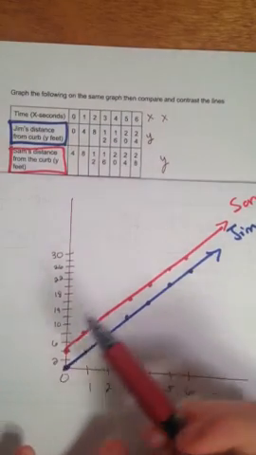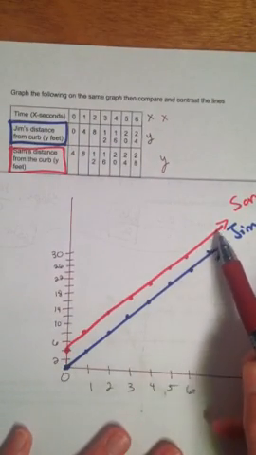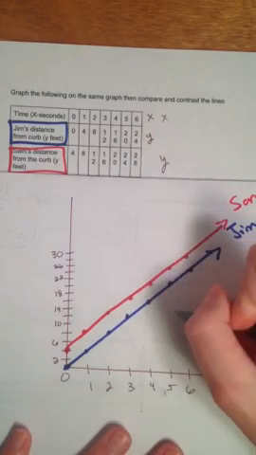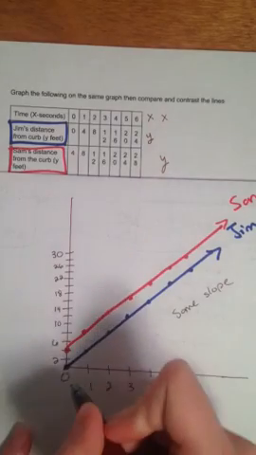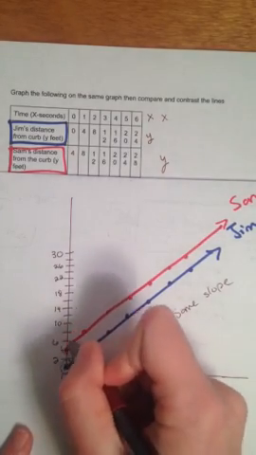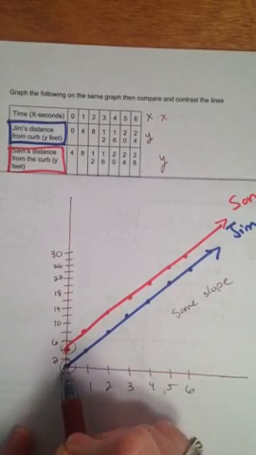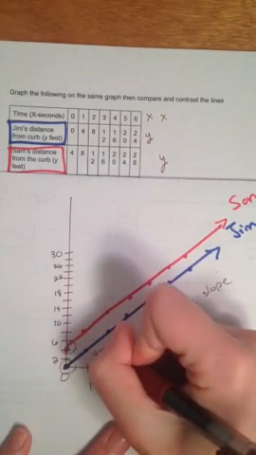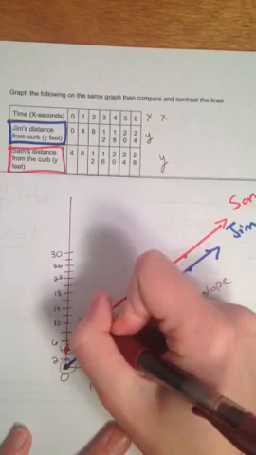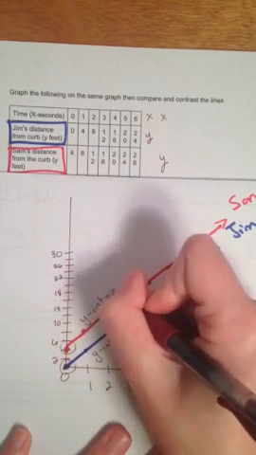If you notice these, we have approximately the same slope, right? But if you notice here, their y-intercepts are different. This y-intercept is 0, and this y-intercept is 4. So the y-intercept for this one is equal to 0, and the y-intercept here is equal to 4.